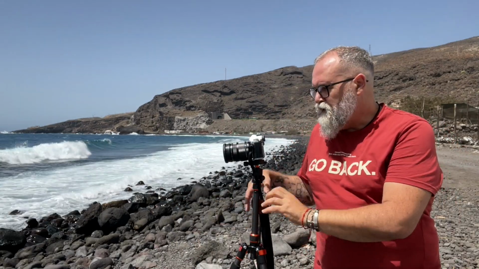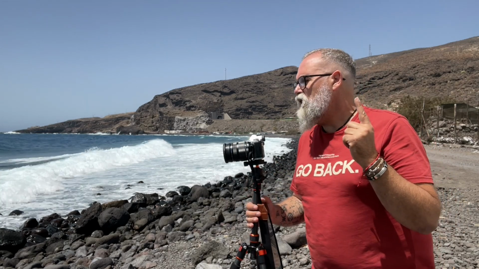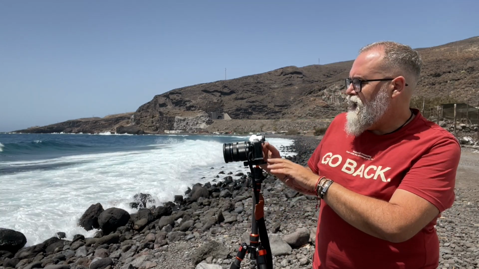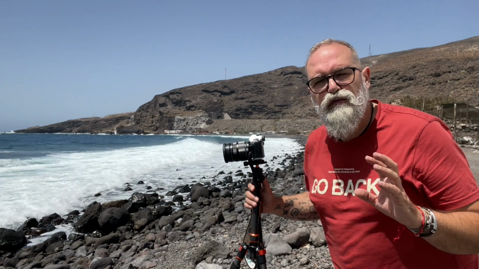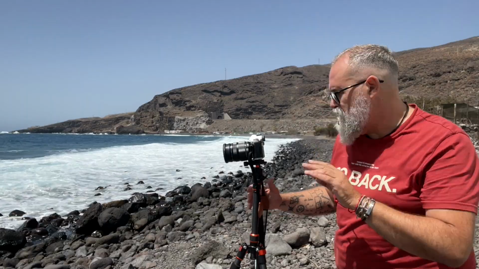So now I've put the filter on ND2, just one stop, at 2.8 aperture, ISO 100. It gives me a shutter speed of 1/3200th of a second, which is really too fast. I'll show you the effect, okay?